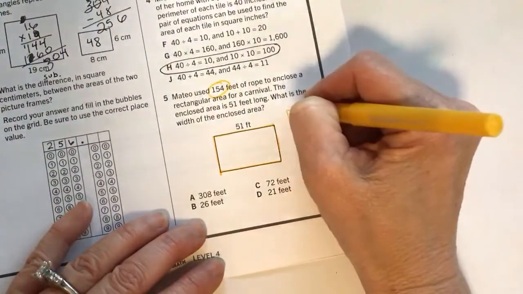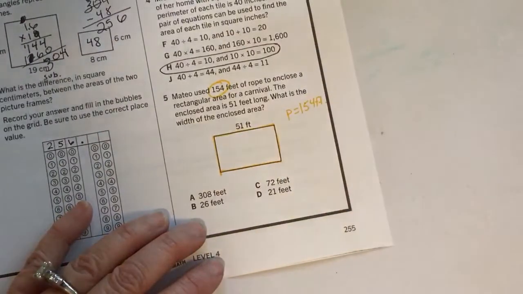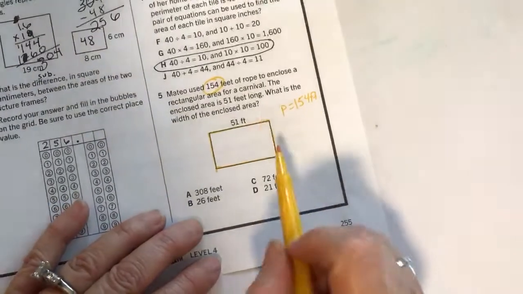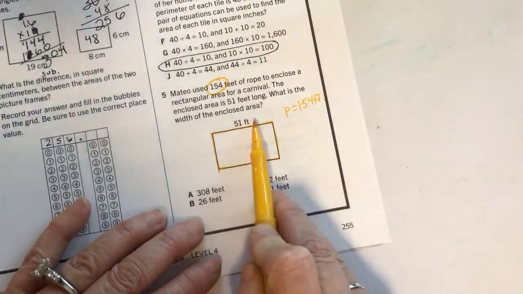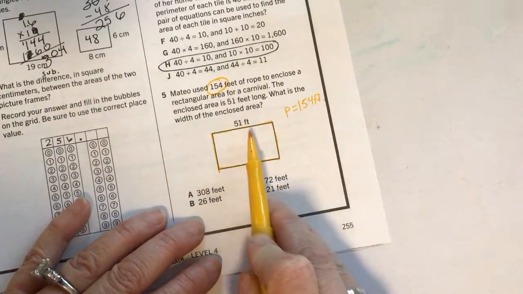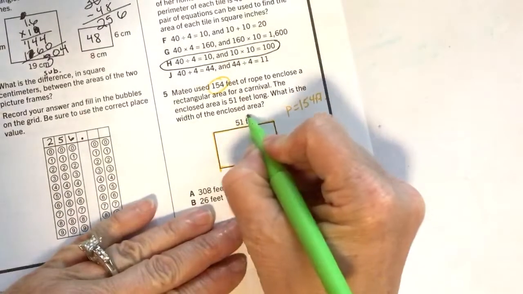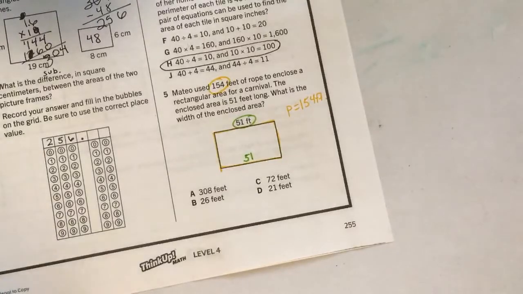So the perimeter was 154 feet. It gives us this side right here, which is 51. Well, if that side is 51, what is this side? Yep, it has to be 51.